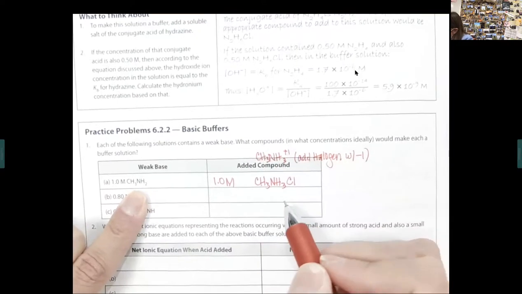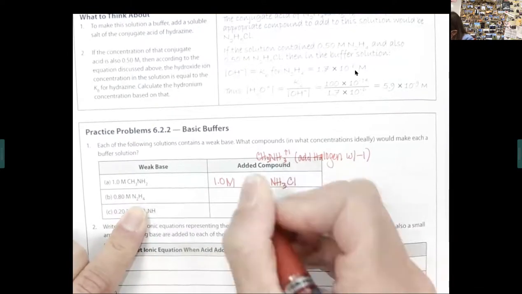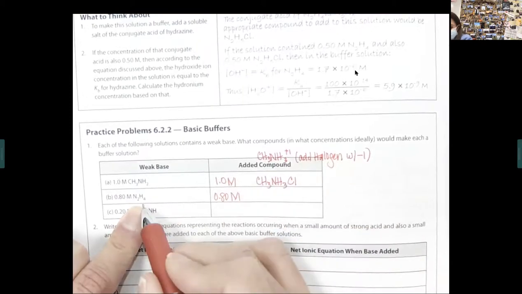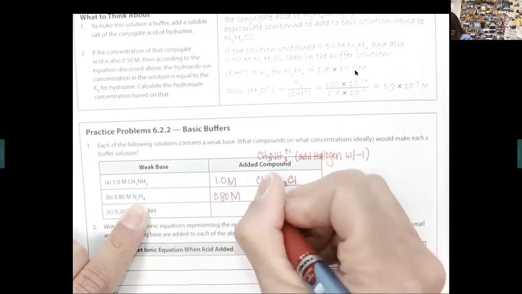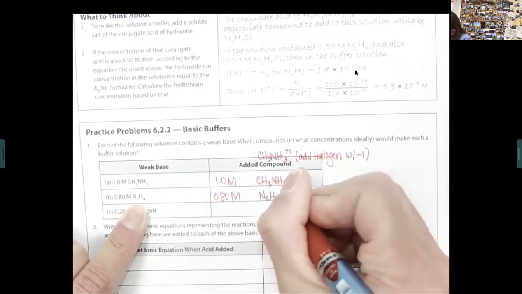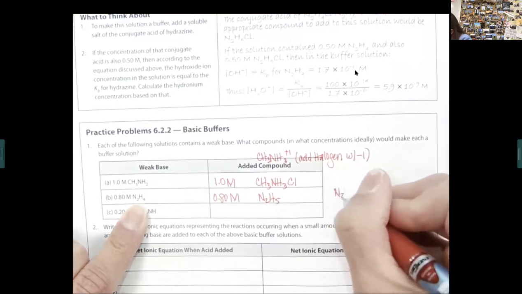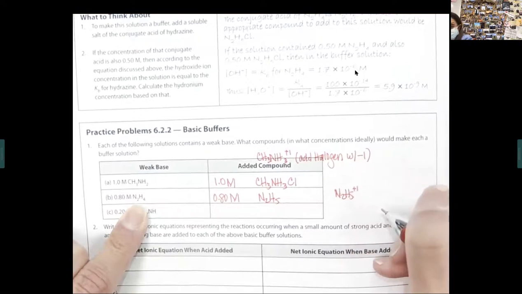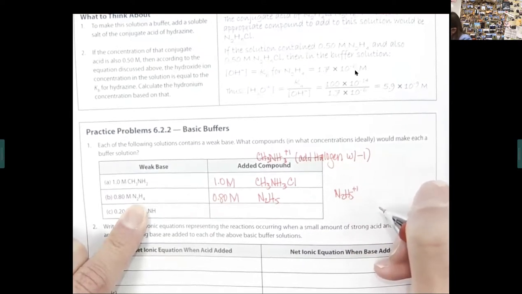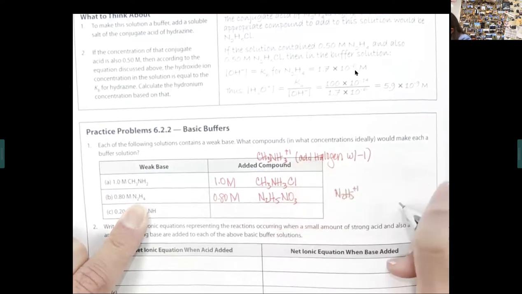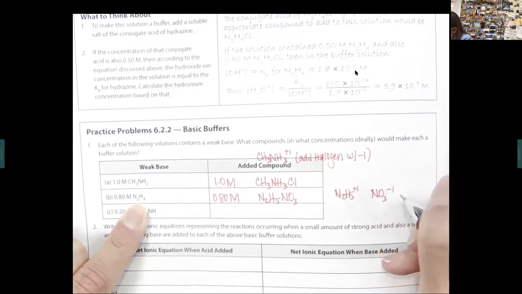Okay. Over here, N2H4, make the concentration the same, 0.80 molar. And then you've got to add a hydrogen to this. So that's going to give you N2H5 plus 1. So what I would do is add some sort of component to make that N2H5 plus 1 neutral. So I would add something with a -1 charge. You could add a nitrate ion because nitrate has a -1 charge, and that would make it a neutral compound if you wanted to.